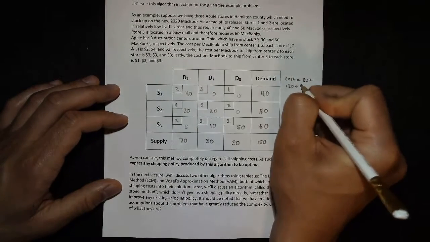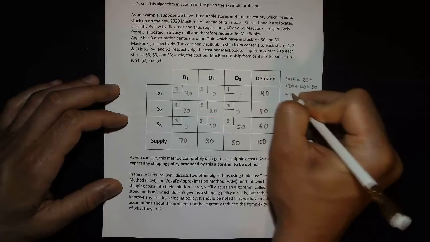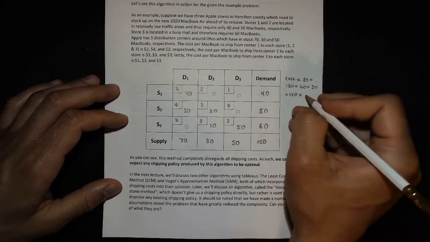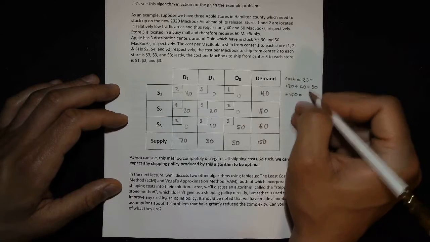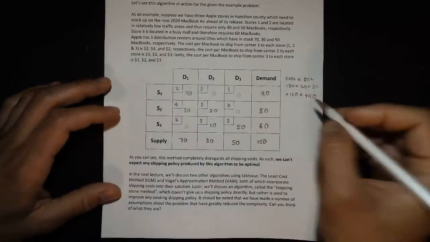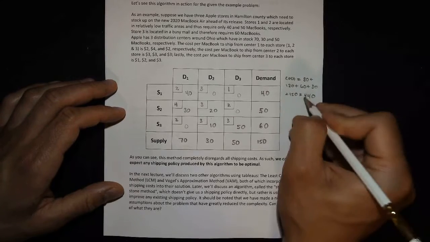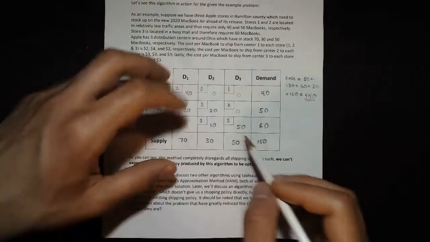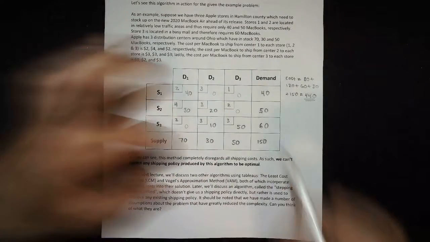plus 60 plus 30 plus 150. Okay, so this is 90 plus 80, so 270 plus 170, which is 440. Correct me if I'm wrong here. So 290, yeah, okay, so 440. So it's a total of $440 for this shipping policy to send these MacBooks from these particular distribution centers to these stores in these quantities.